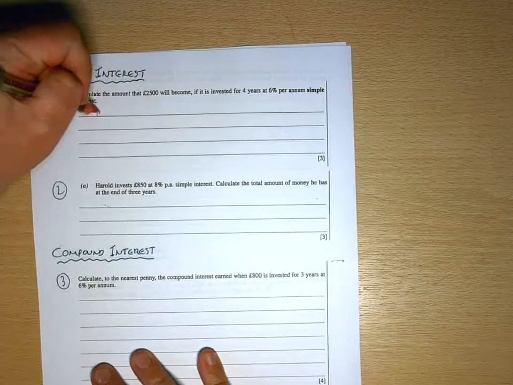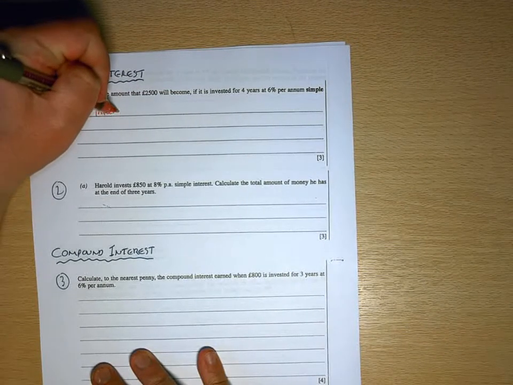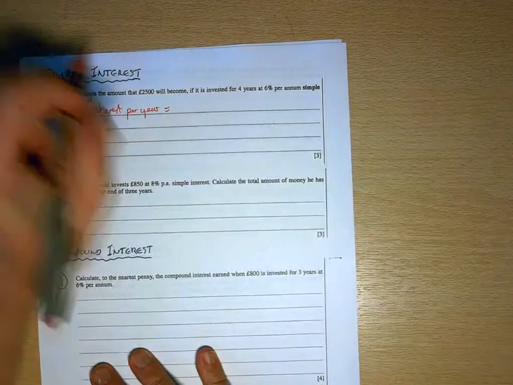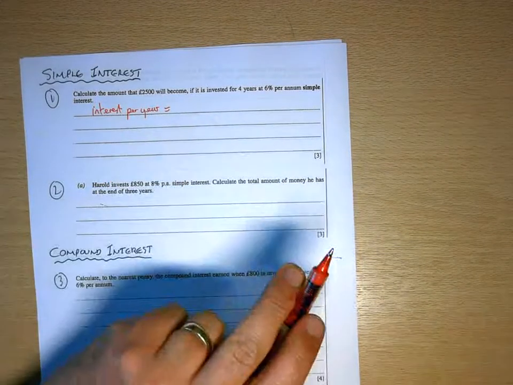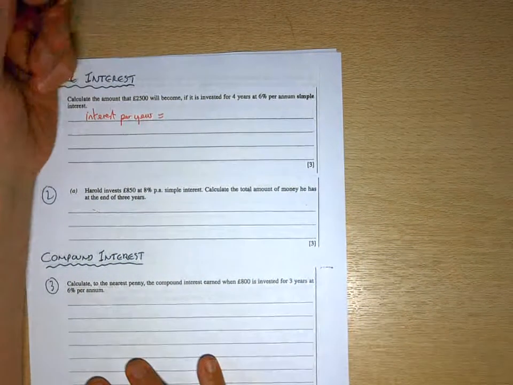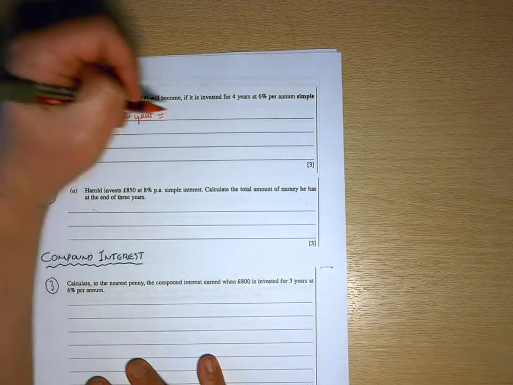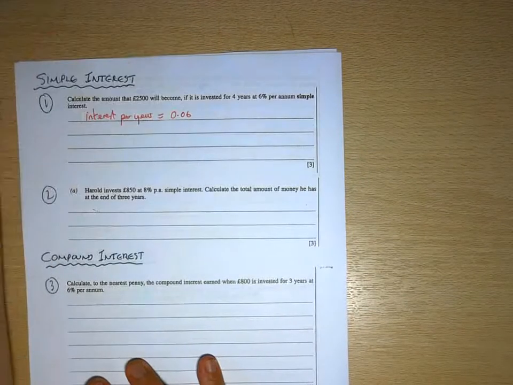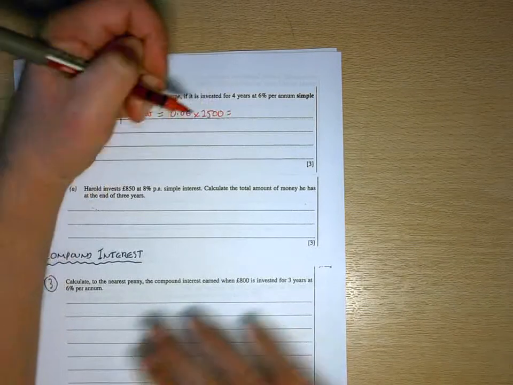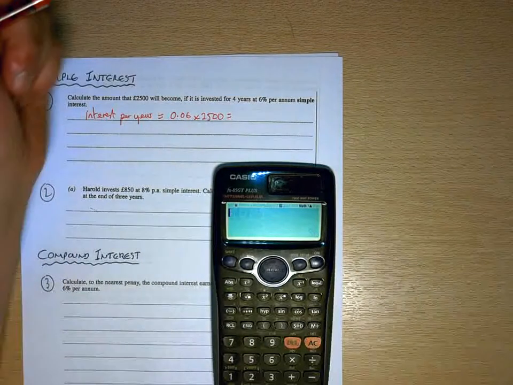So the interest earned in 1 year will be 6% of that amount. So 6%, turn it into a decimal, it will be the same as 6 pence written in pounds, which would be 0.06 times 2,500.